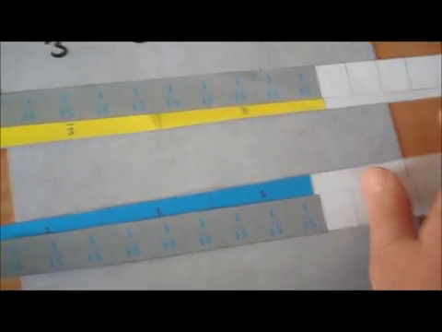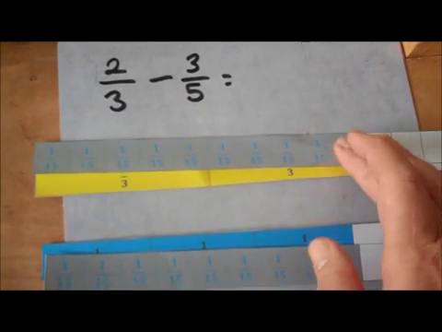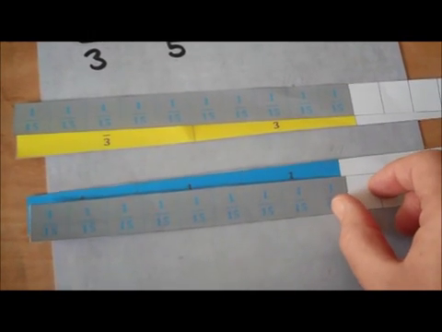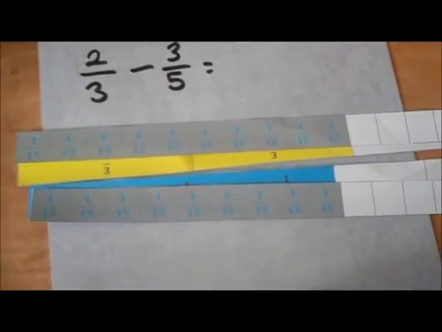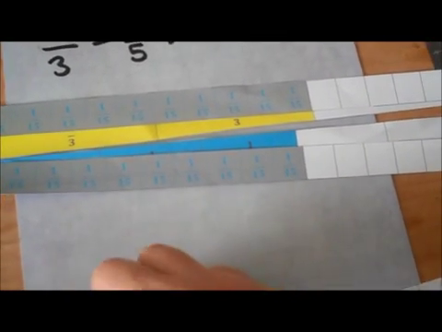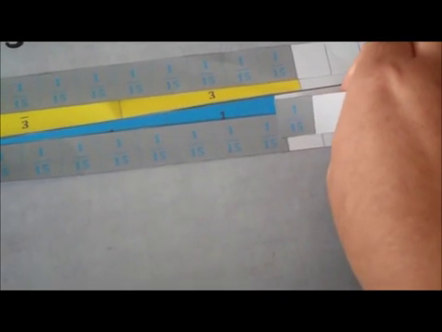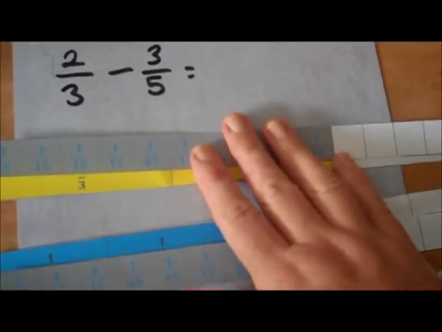There you go. Okay, so what I've got is 10 15ths take away 9 15ths. So this difference must be 1 15th. That's this little one right here. That would make that up to there. So let me do the maths behind that.